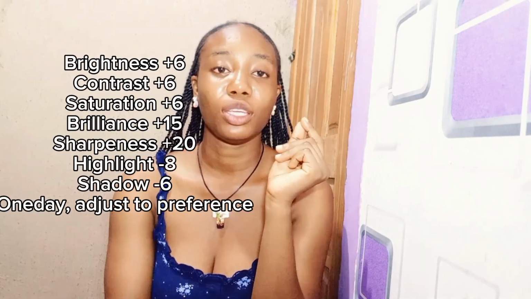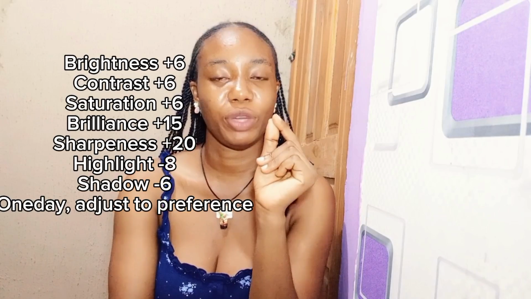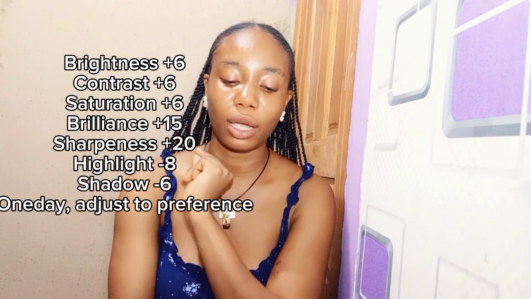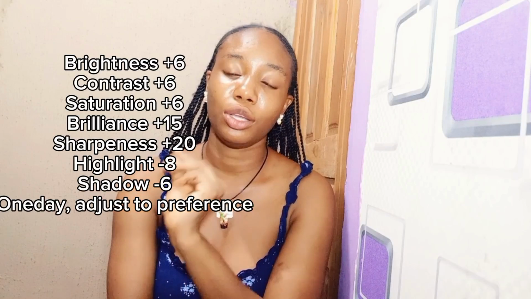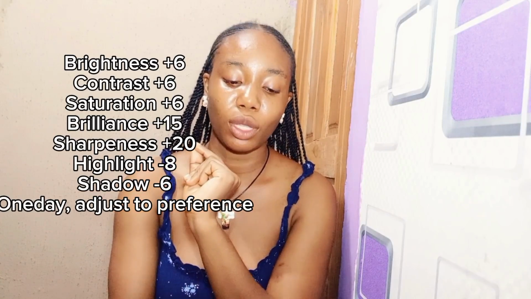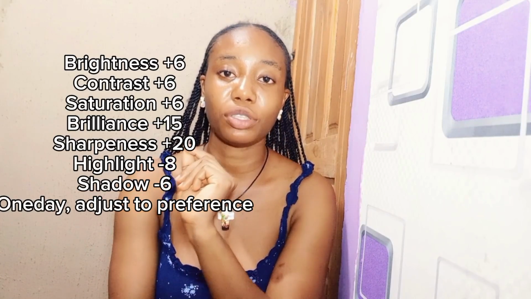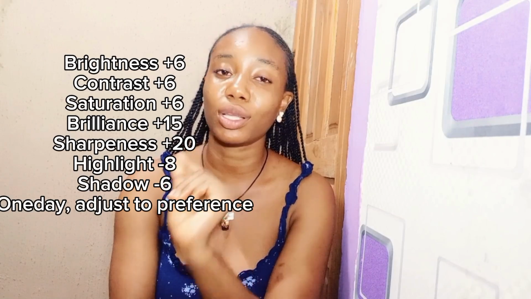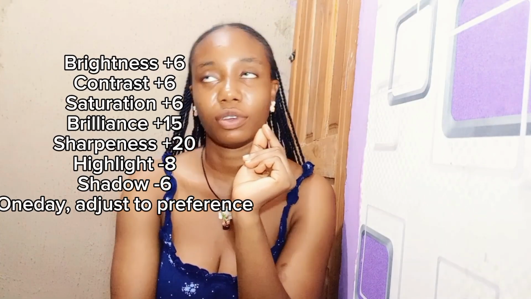You click on adjust, you go to your brightness. You increase your brightness a little bit to +6. Then you go to your contrast, you increase it to +6. You go to your saturation, increase to +6. You go to your brilliance, increase it to +15 because, of course, why not?